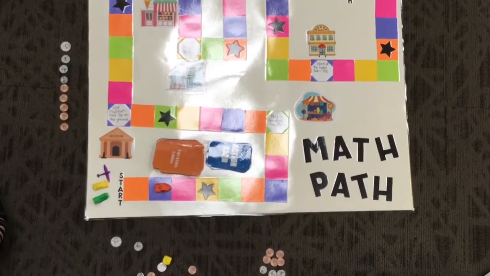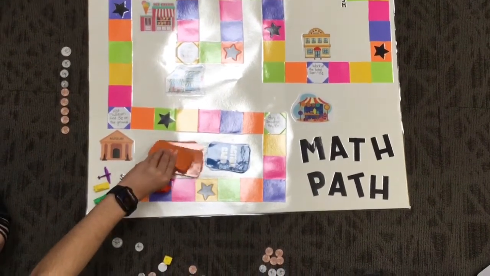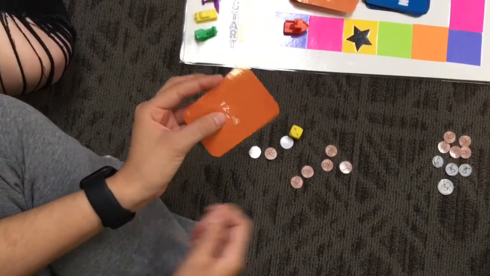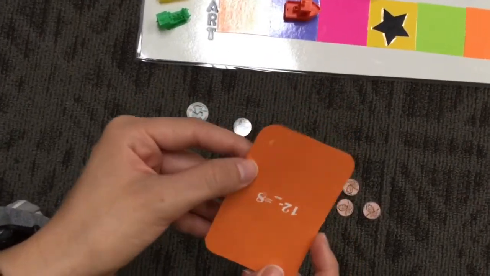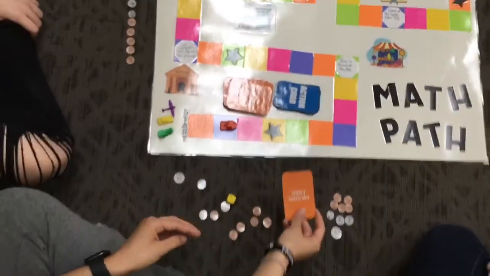2. So she's going to pull an equation card. If she can answer the equation correctly, then she gets to stay where she is. 12 minus something equals 8. You can see the number in light yellow. That would be the answer on each card, just so you can check your answers.